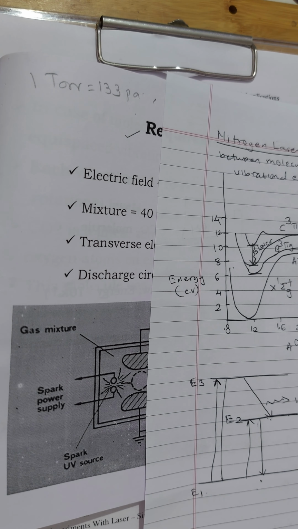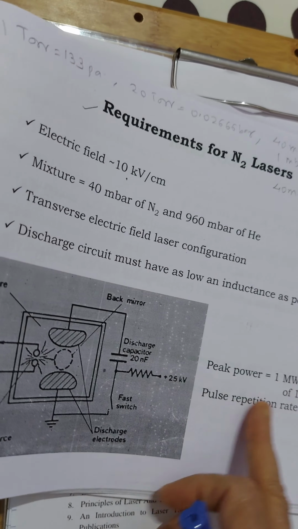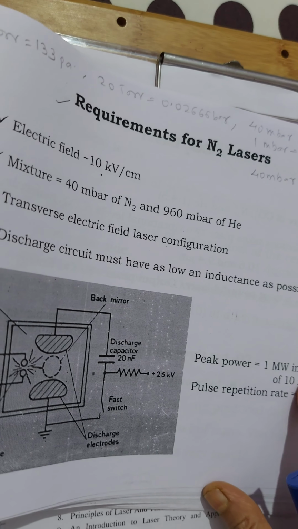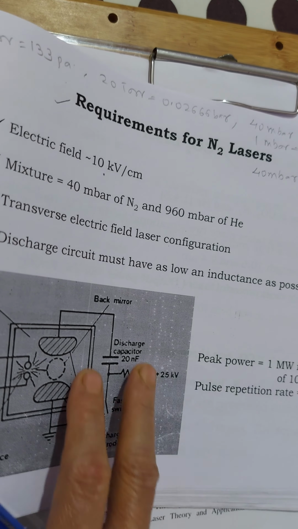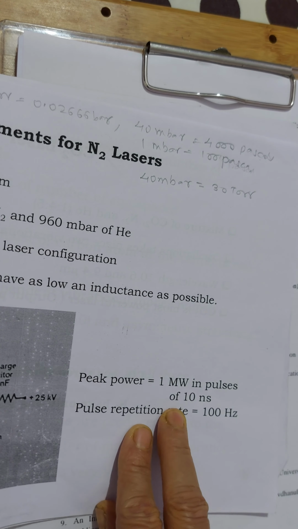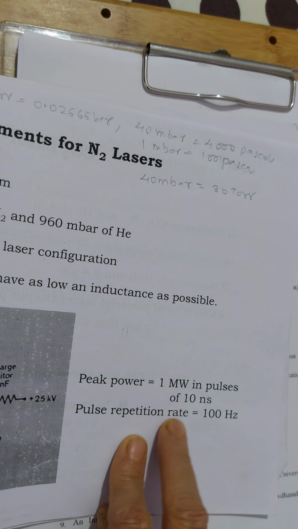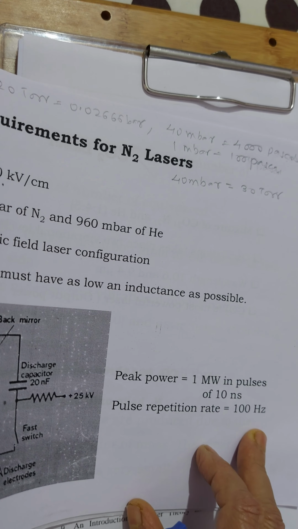Designs using several dozen cables to supply the transverse currents have reached powers up to 1 megawatt, in pulses of only 10 nanoseconds, with a pulse repetition rate of 100 hertz.